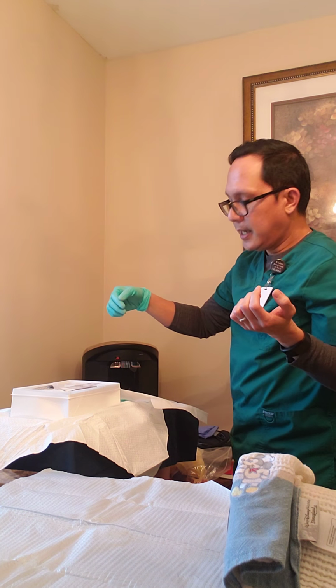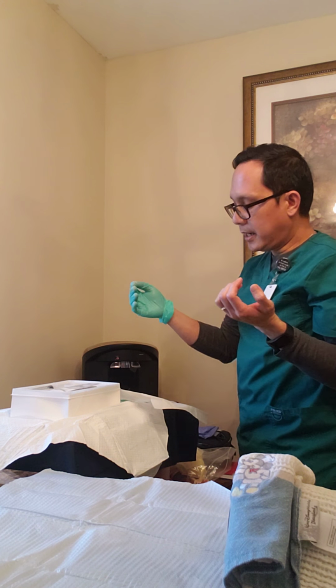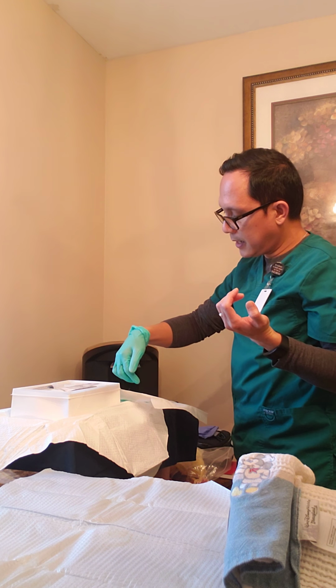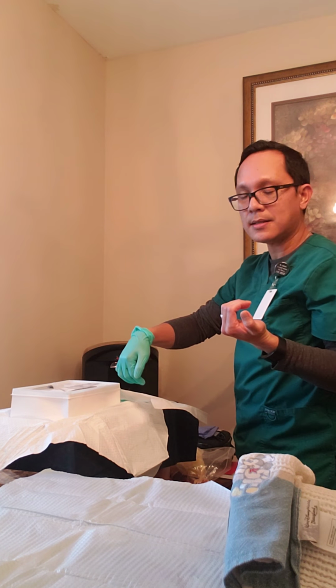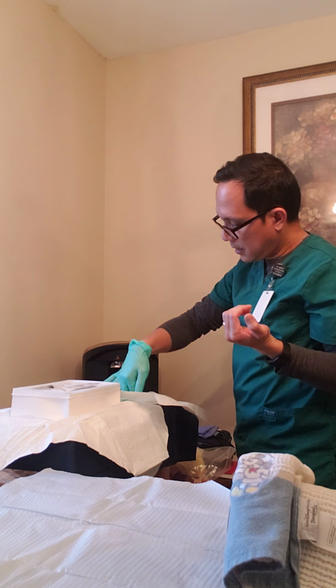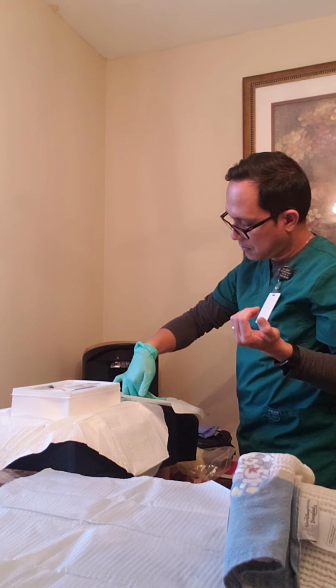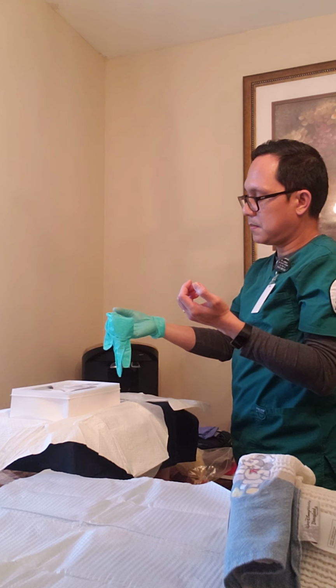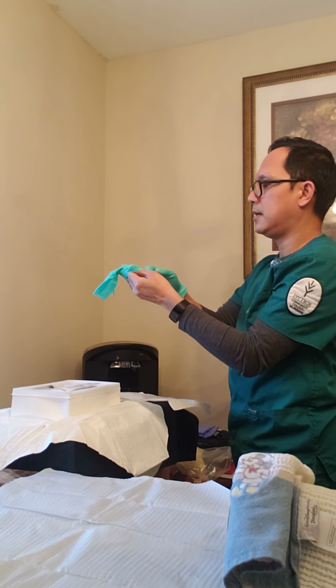And then I'm going to put the other glove on my non-dominant hand without touching the outside of the glove. I'm just going to slide it onto my non-dominant hand.